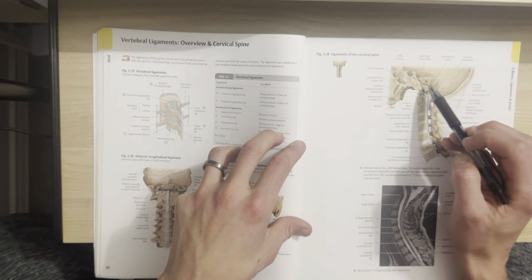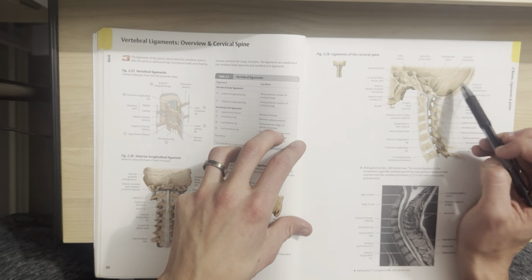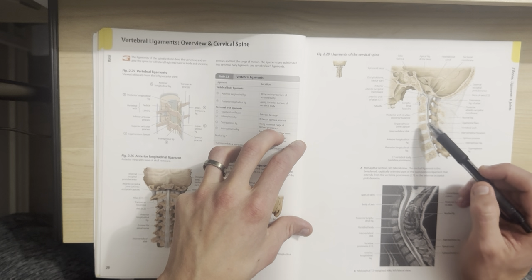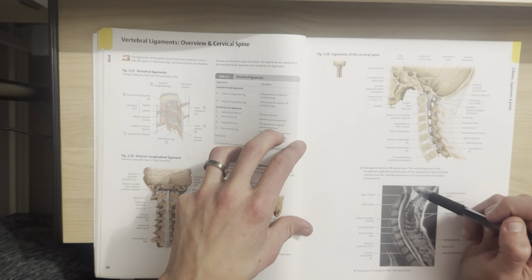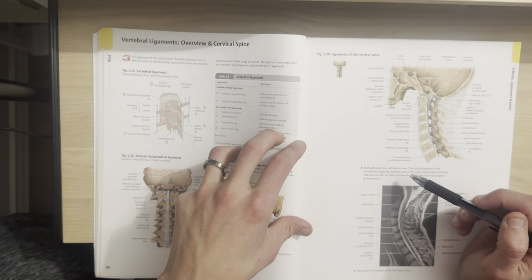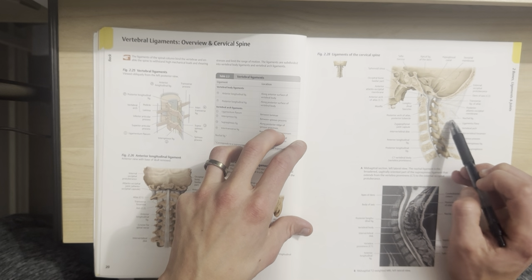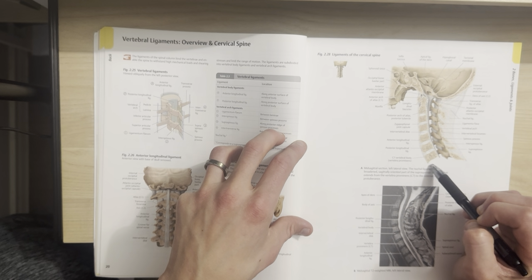The apical ligament of the dens up here. Tectorial membrane. External occipital protuberance. The dens. There's that dens again. Transverse ligament of the atlas. The posterior atlanto-occipital membrane. The nuchal ligament. So you can finally see it here.